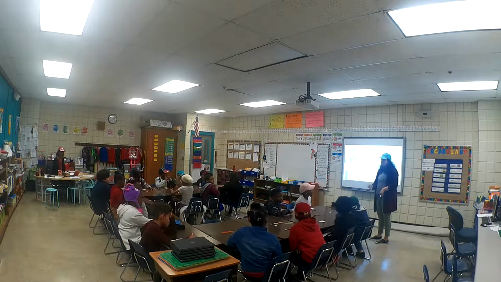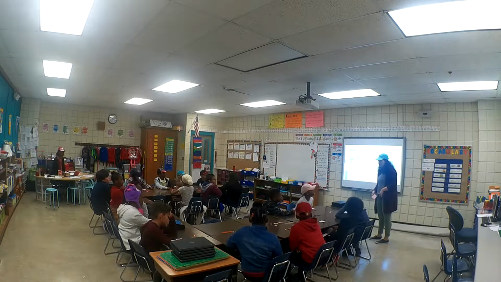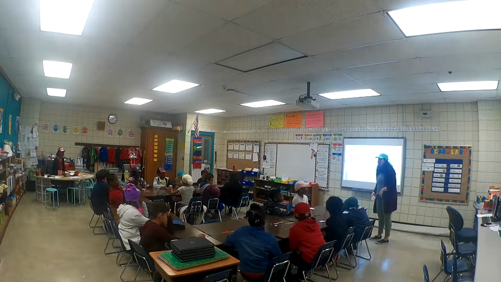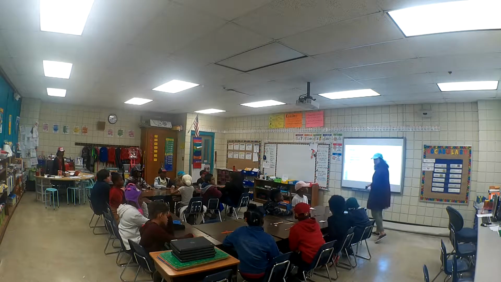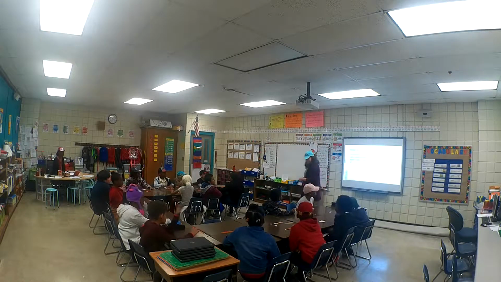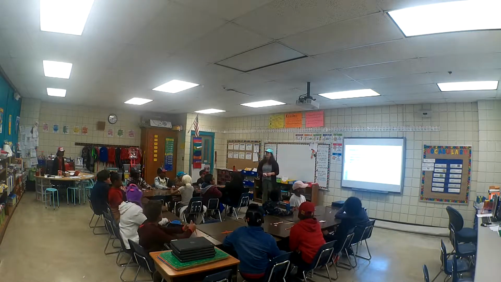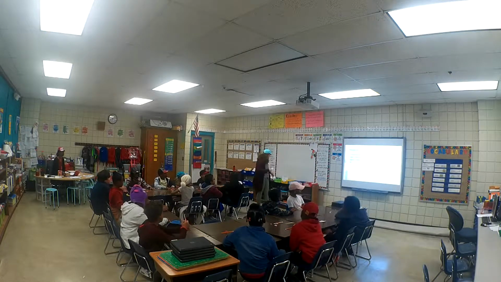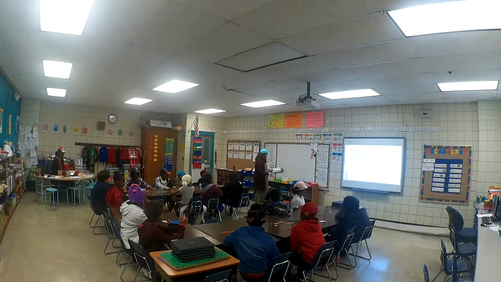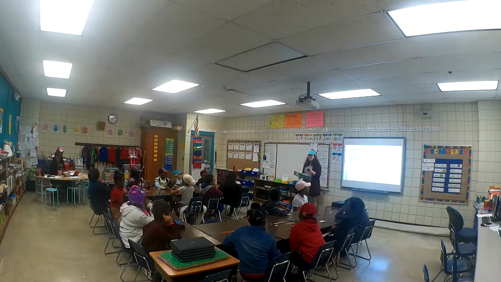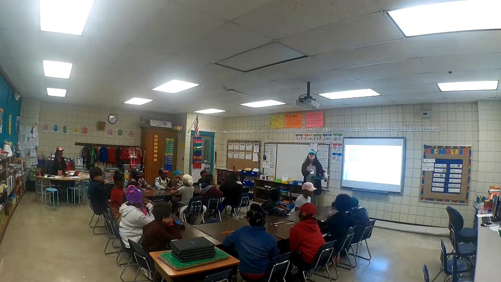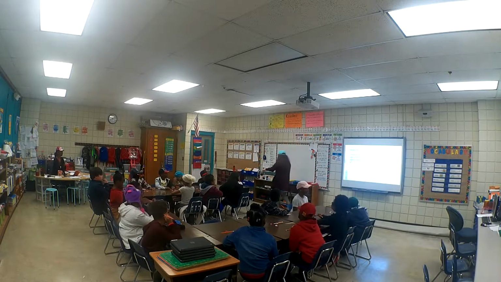7, 14, 21, 28, 35, 42, 49, 56, 63, 70. Good. That's good. We stop at 70. Good. We are going to practice counting our 8s real fast, and then we will do this sticky note, and then we can do our 8s pattern sheet.